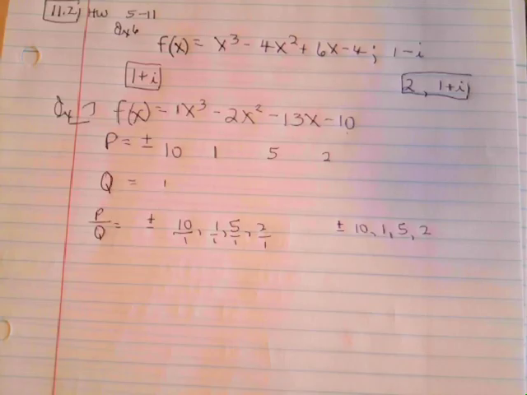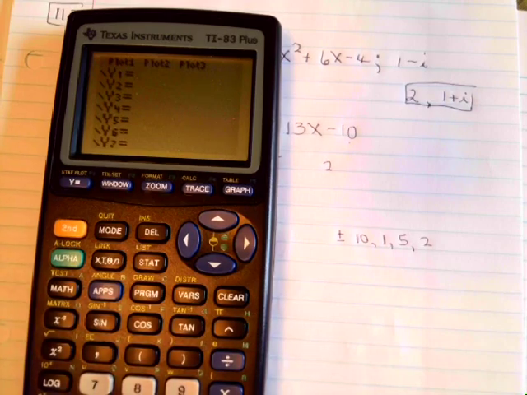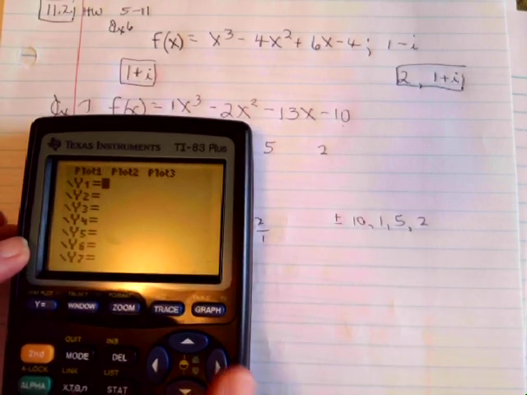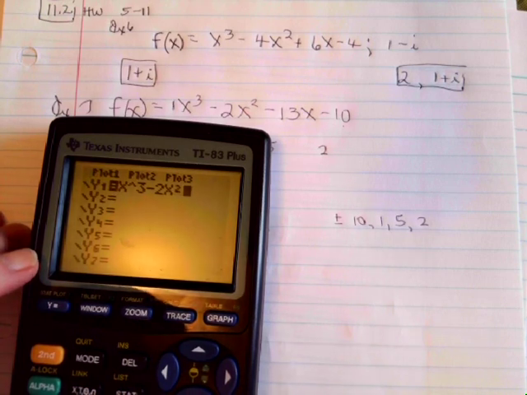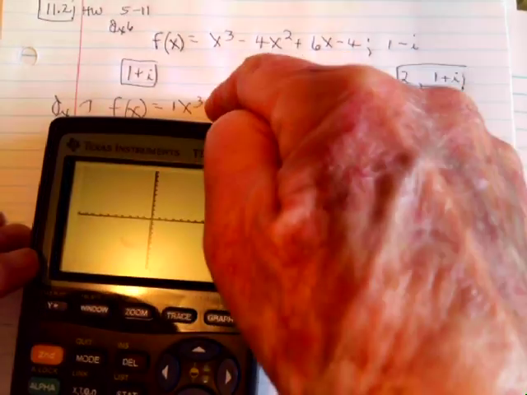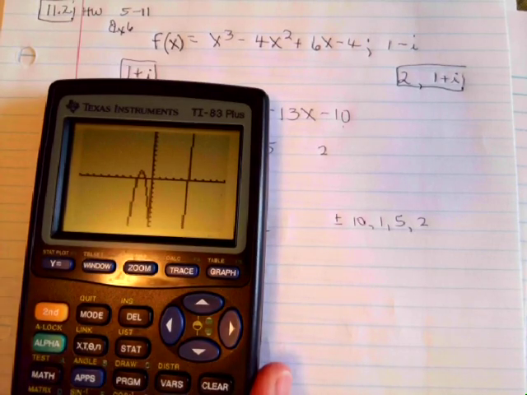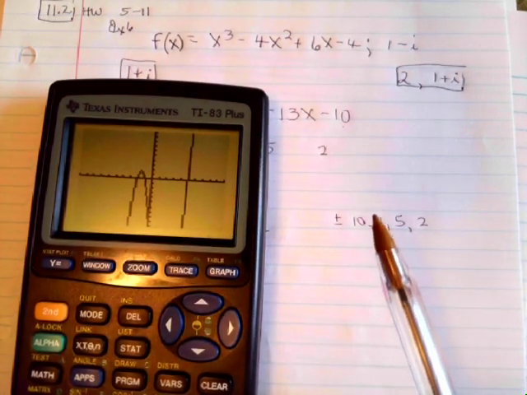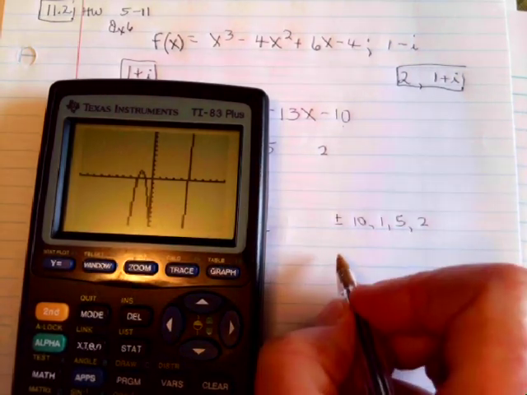Now, I found the possible ones. Now they want me to find the answer. So I'm going to try graphing this. I'm always going to try my graphing calculator because I'm lazy, and if that'll help me, I'm happy. x cubed minus 2x squared minus 13x minus 10. I know this has 3 zeros. I just don't know if they're all real or not until I graph it. Now that I've graphed it, I can tell that they are all real because this crosses the x-axis in 3 places. Negative 2, negative 1, and 5 are those places.